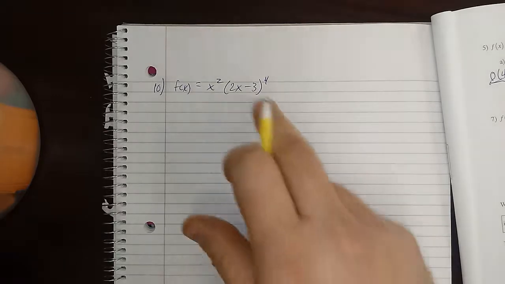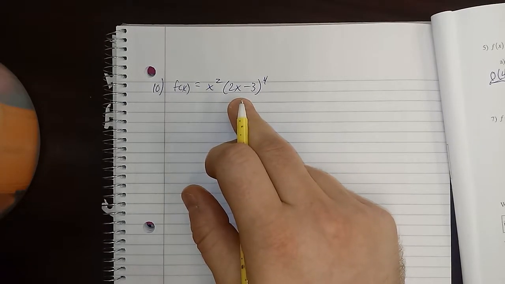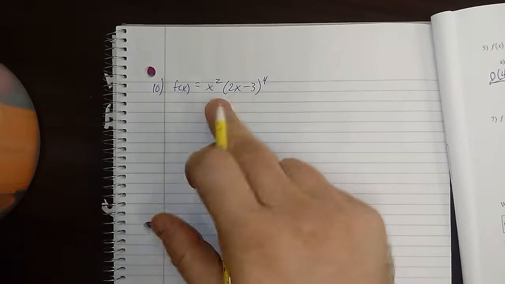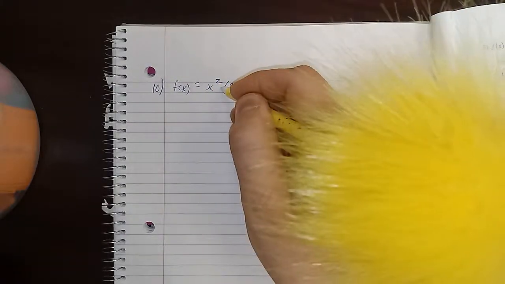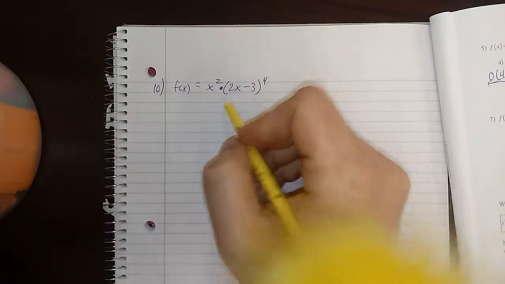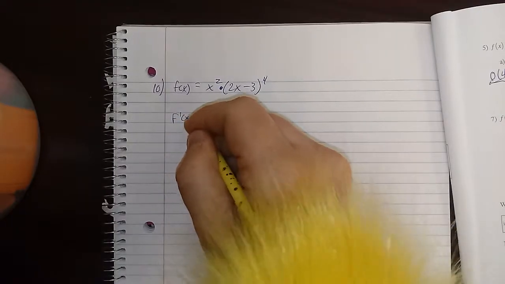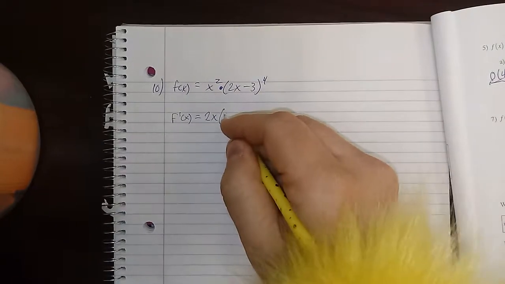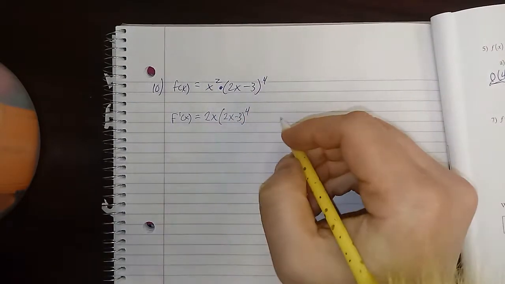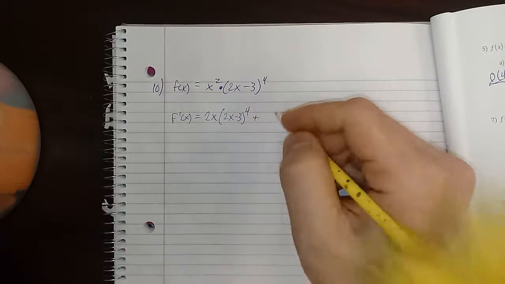So I look at this, and I could FOIL this all the way out and then distribute the x squared. Don't. It'd be really bad. So what we could do is instead treat this like it's two things times each other. And two things times each other means that we're going to have to do product rule, right? X squared times all this. So the way I do product rules, I take the first derivative first. I don't know why people prefer to do the second derivative first. And then I leave the 2x minus 3 to the 4th power alone. Then we do plus, and I'm going to do the second derivative second, and leave the first one alone.